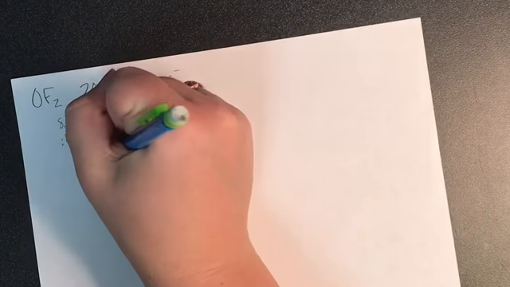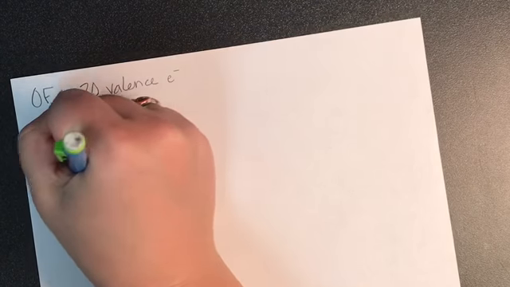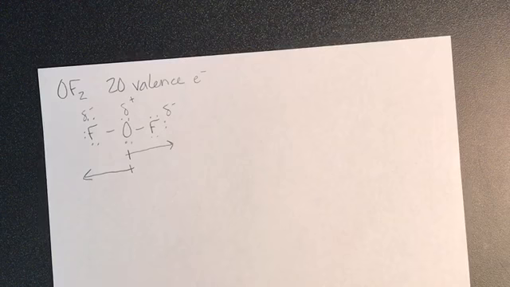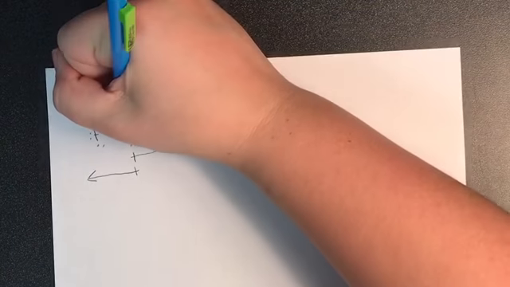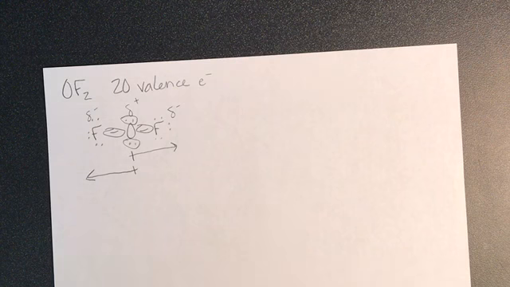The bond dipoles will extend from the central atom to the outside atoms. To find the molecular dipoles, we have to determine the domain and molecular geometries. The O atom has 1, 2, 3, 4 domains, so it has a tetrahedral domain geometry.